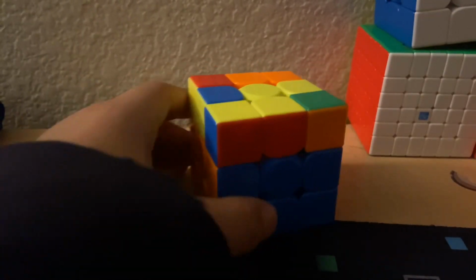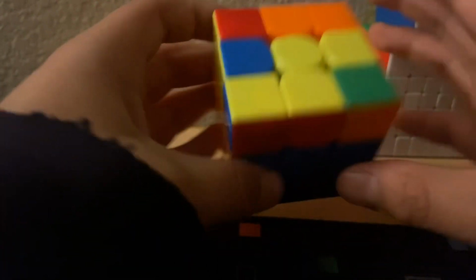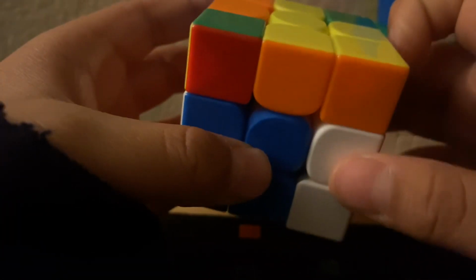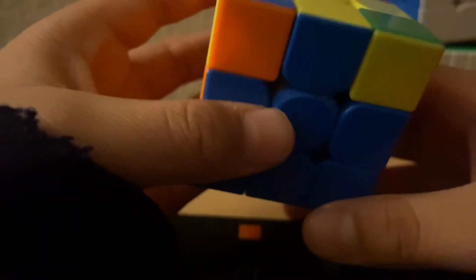If it does form a line, you want to take that line and put it in the back. So we're going to do a U2. We're going to do that same algorithm again: F, R, U, R prime, U prime, F prime. If it forms a line, which we want, we're going to do the same algorithm once again.